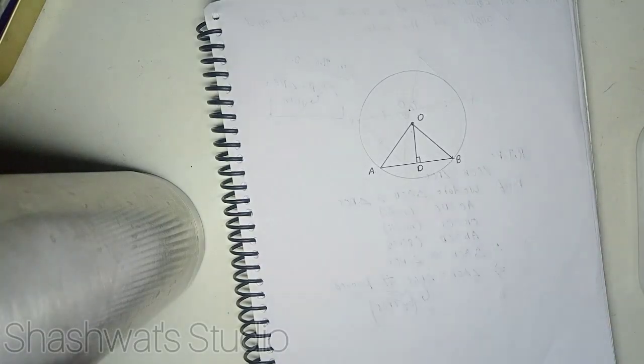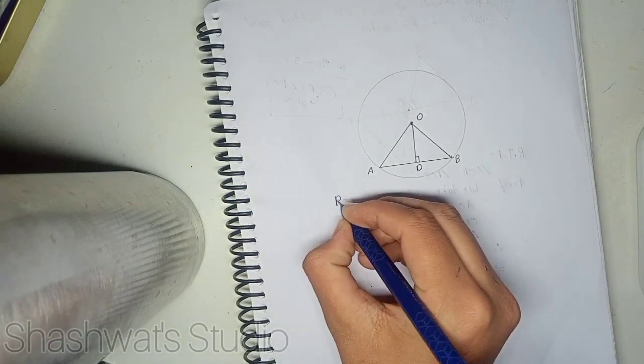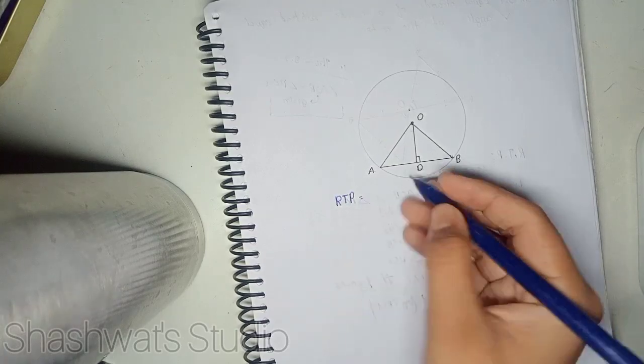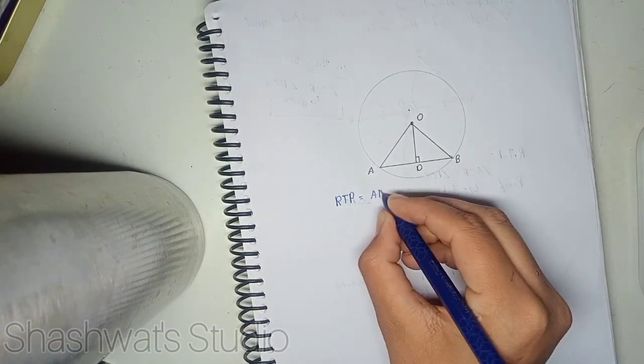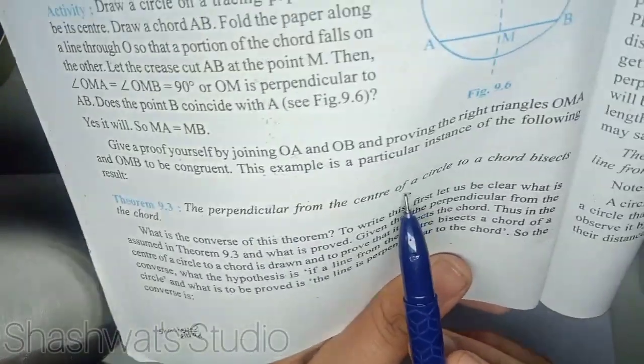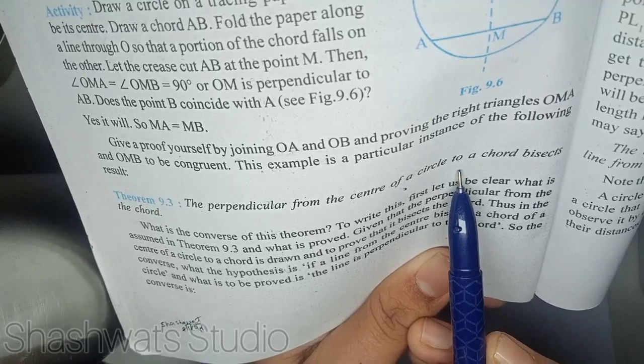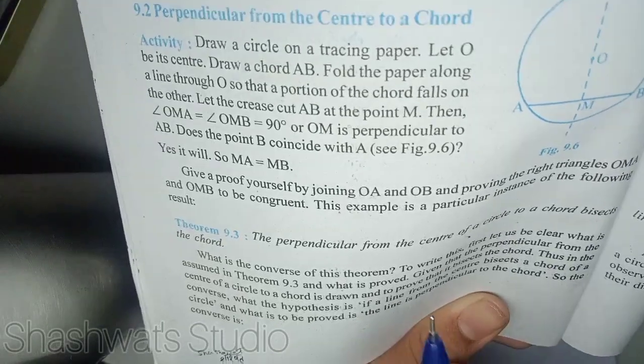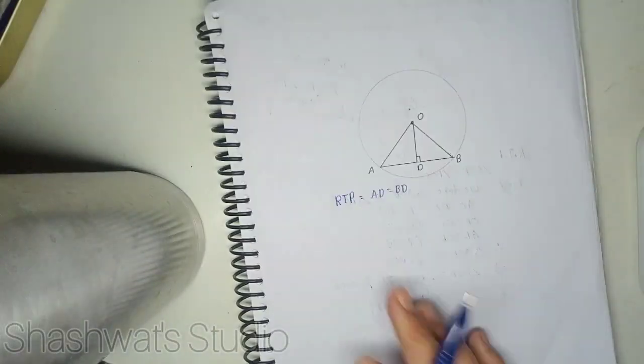So now what we can write in RTP is: RTP that AD is equal to BD. AD is equal to BD. This is what we have to show, as the theorem says the perpendicular from the center of a circle to a chord bisects it. So it bisects the chord. So okay, let us prove it.